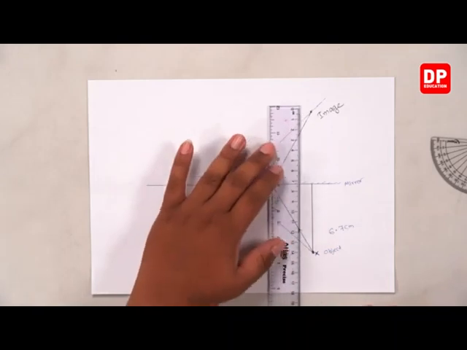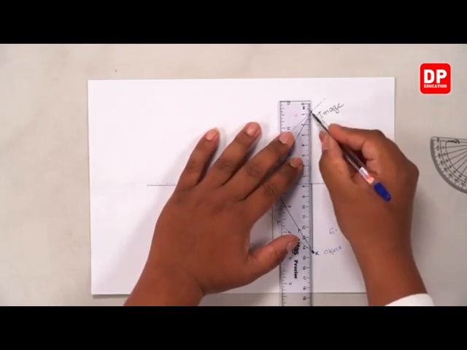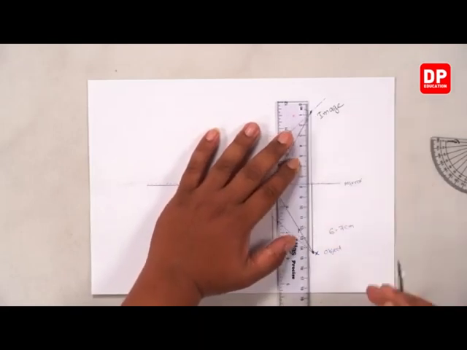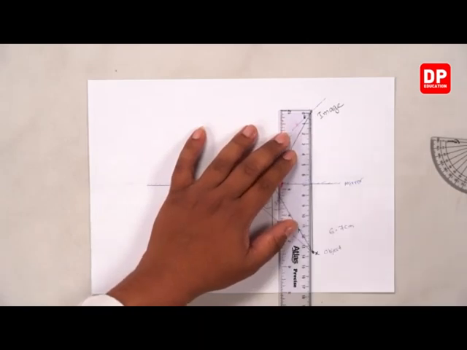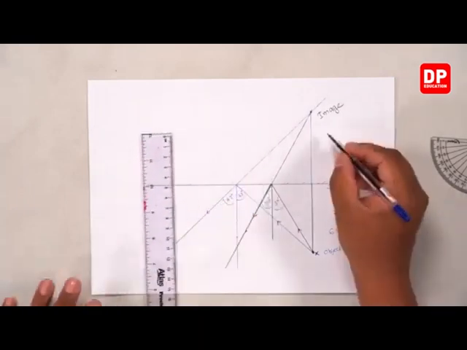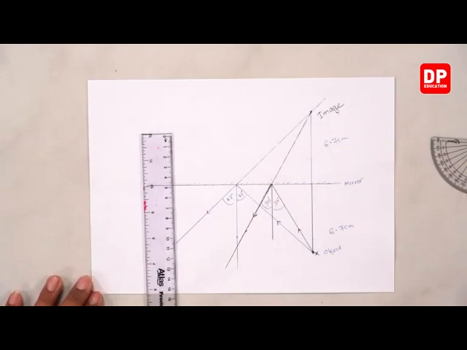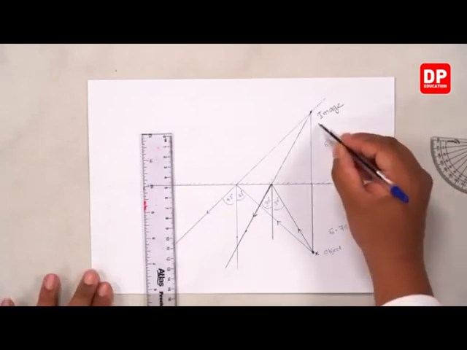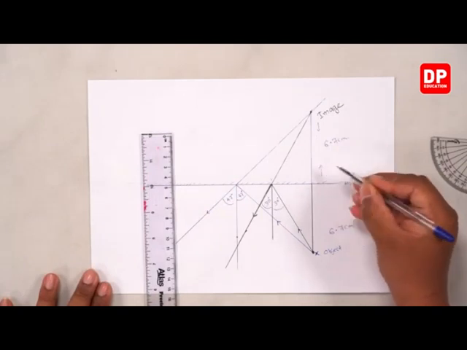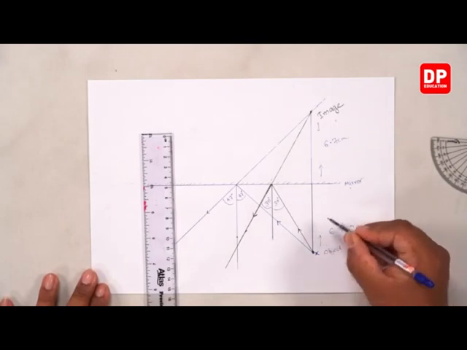Now let's take the distance between image and the mirror. Once again, I'll use a straight line. Now let's check. When you check it, it's nearly around 6.7. Nearly around 6.7, right? So here also 6.7. Now this is the distance between mirror and the image. This is the distance between object and the mirror.